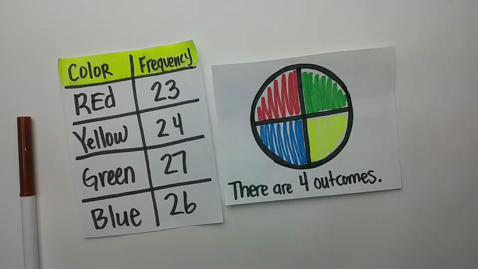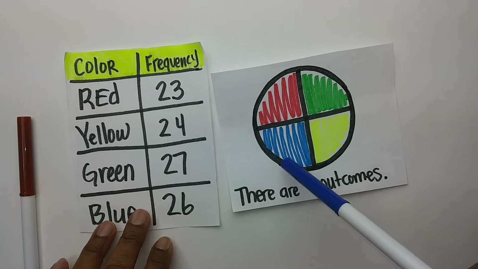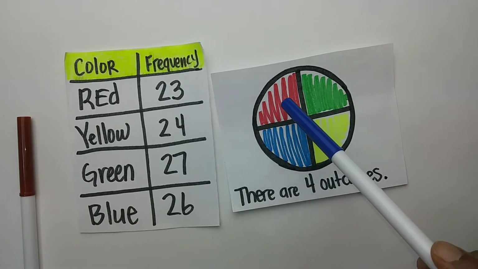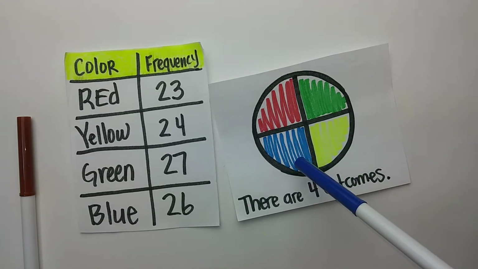In the previous video, we talked about identifying the parts of the number line that coincides with probability. Each time that you spin this spinner, the likelihood or the probability of the pointer landing on red, yellow, green, or blue is the same size.